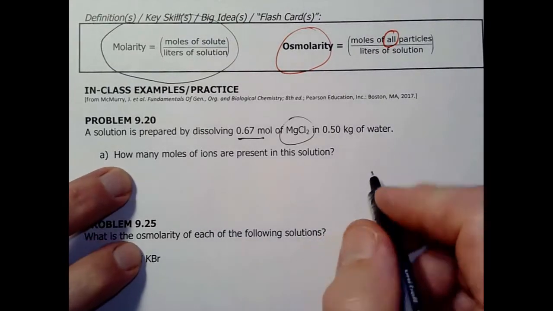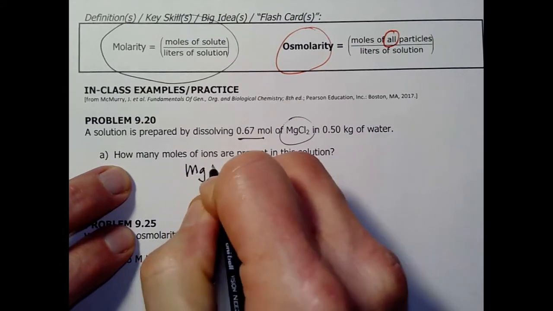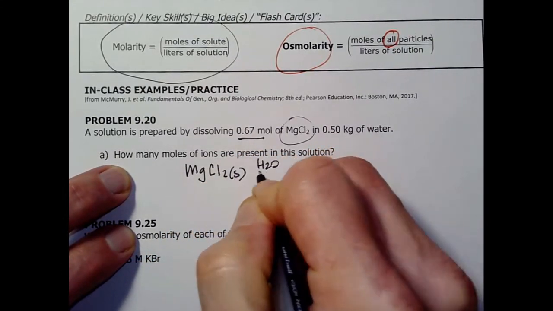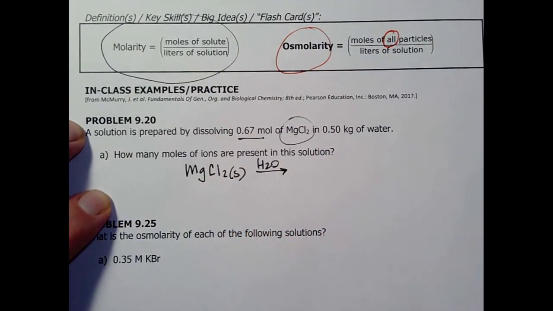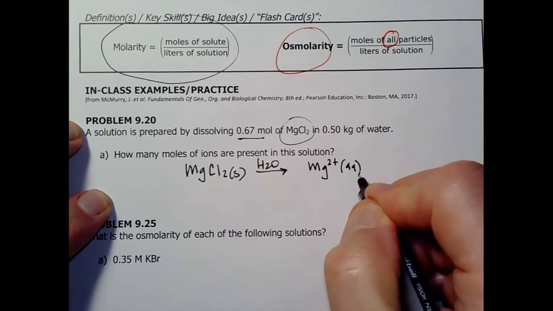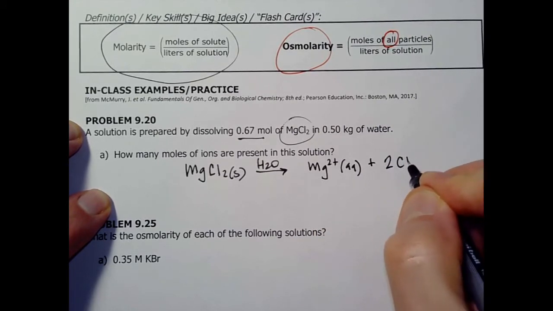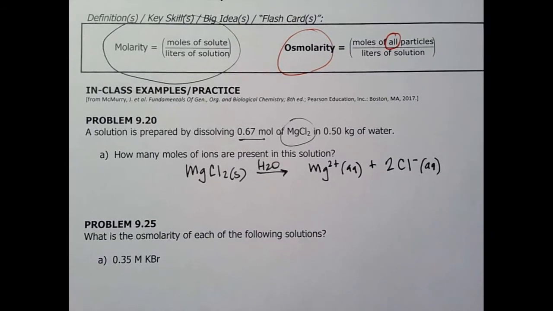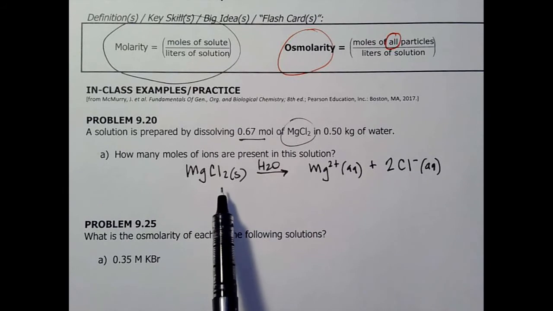So I have to remember when I put magnesium chloride solid in the presence of water, I get magnesium ions plus 2 chloride ions. Remember, this is where chapter 3 is coming back to haunt us if I don't recognize it. Oh yeah, chloride doesn't stay together as 2. Chloride breaks up. Those are 2 individual things. So I might do this like this.